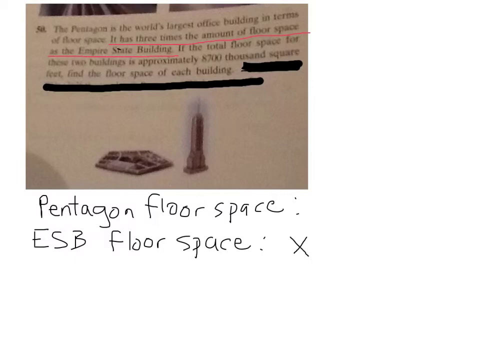And so the Empire State Building would be X, and if the Pentagon is 3 times the amount of the Empire State Building, the Pentagon would then be 3 times X. So the expression X just represents the floor space of the Empire State Building, and then 3x represents the floor space of the Pentagon. Cool? Cool. Then I'm going to go on to the next line.